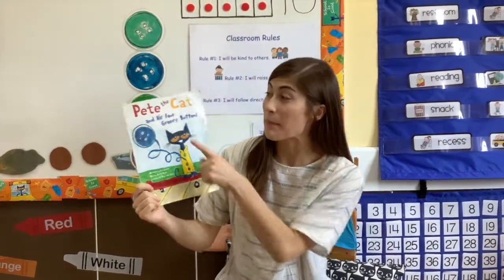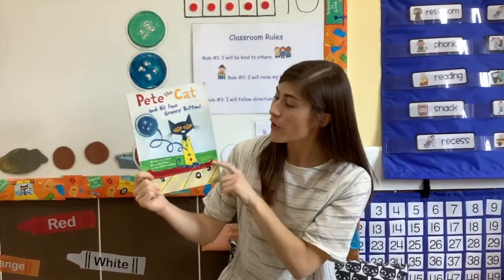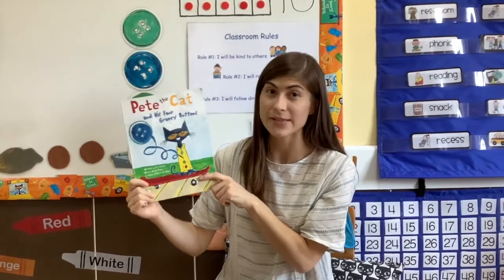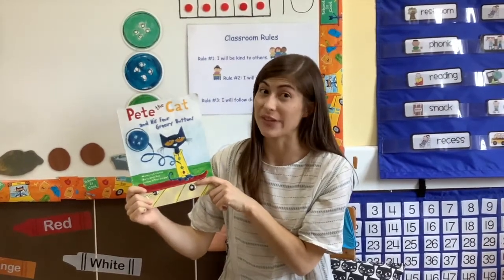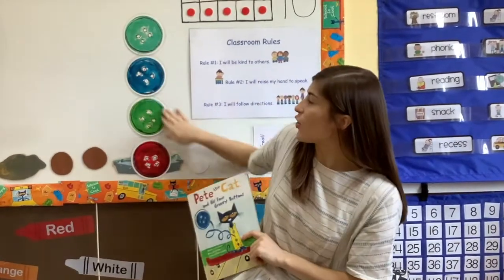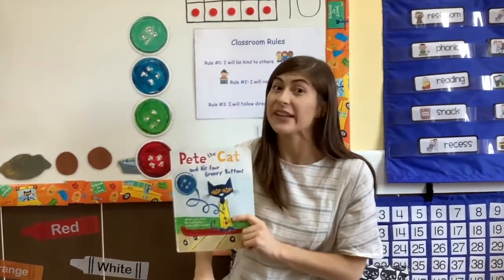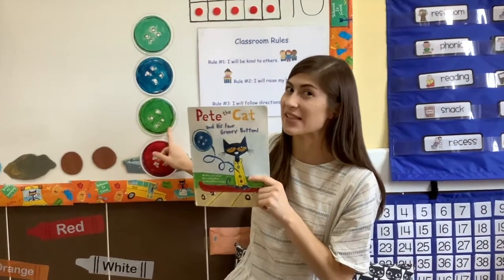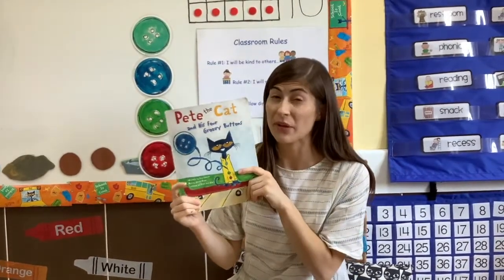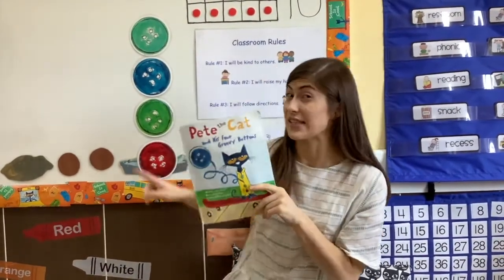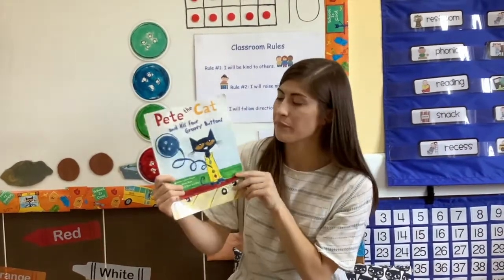Today we're reading Pete the Cat and his 4 Groovy Buttons. Now I'm going to need your help with this story today. You might see over here that we have 1, 2, 3, 4 buttons, and these are Pete the Cat's 4 Groovy Buttons. So I want you to pay close attention and see what happens to his buttons, okay?